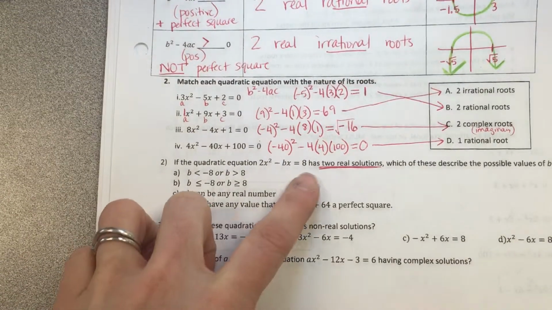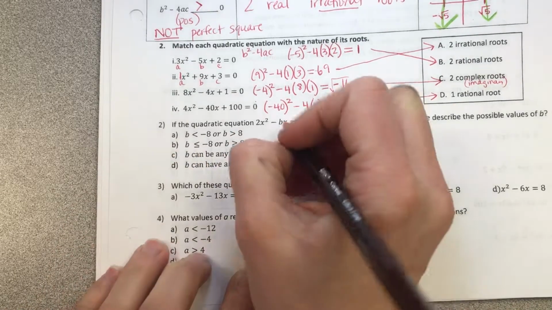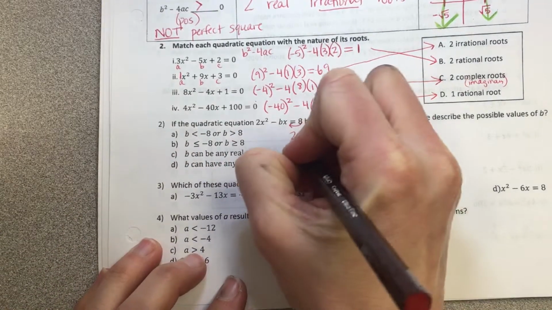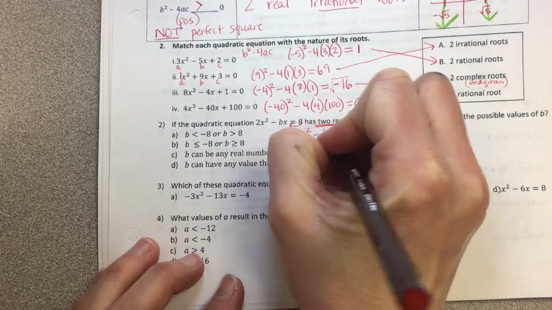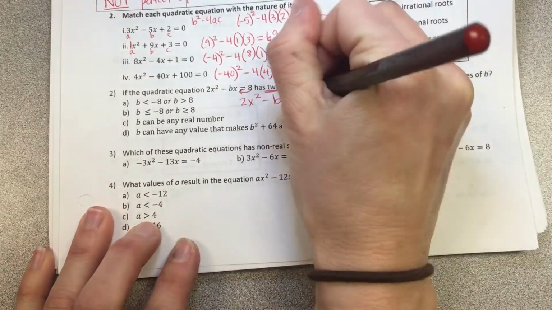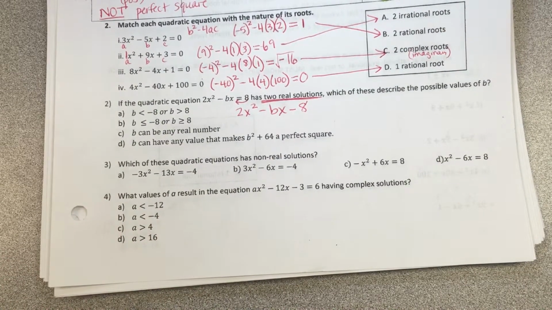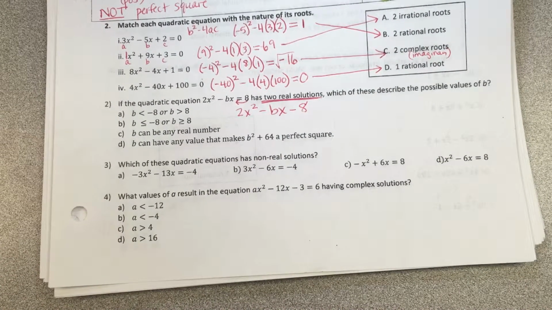What's the first thing I need to do to this equation before I start any work? Move the 8 over. Very good. So I'm going to write 2x squared minus bx plus 8 or minus 8? Minus 8. Write that down, please: 2x squared minus bx minus 8. So you move the 8 first.